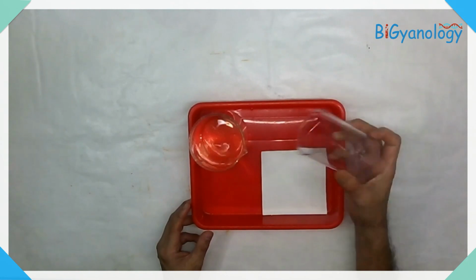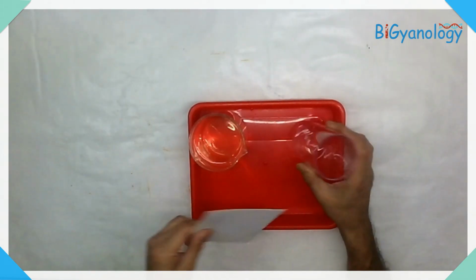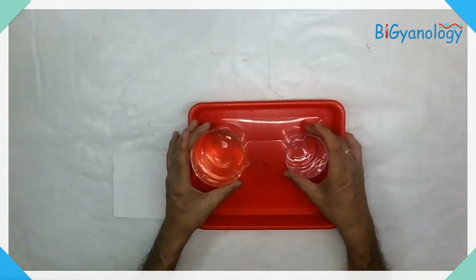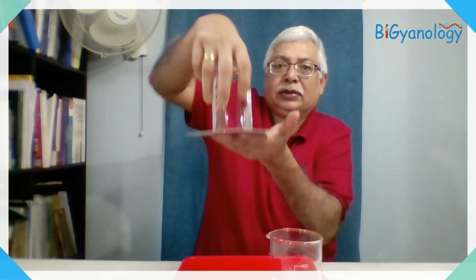Today we will discuss things with air. Basically air pressure. We will take a glass, a card and some water. So I am pouring some water in the glass. I am trying to make it up to the brim. I am taking a card, putting it on top of it. Very quickly I am reversing it.